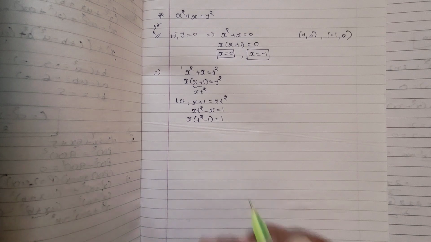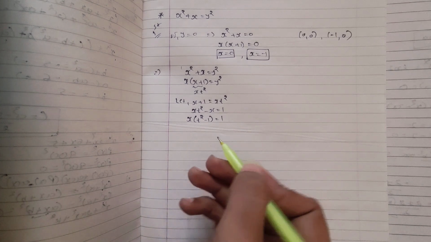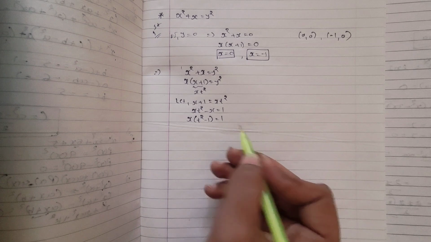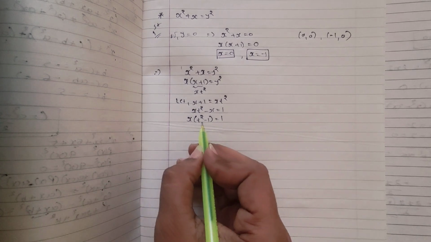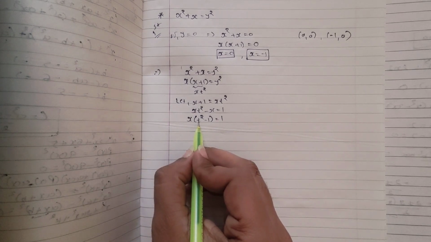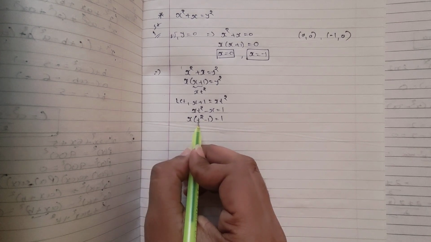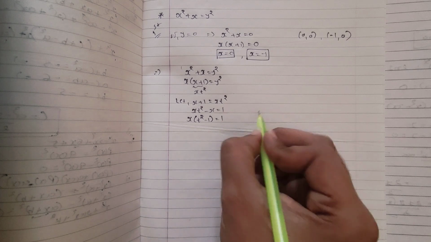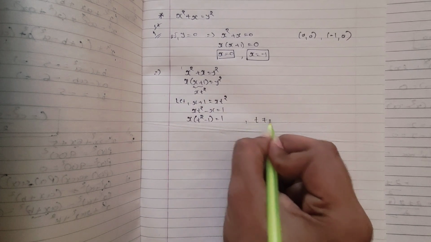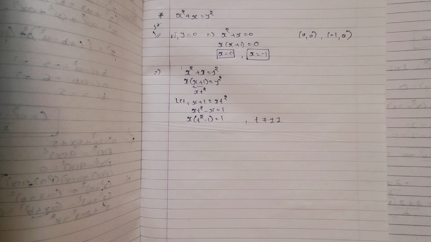Now I only want integer values of x, right? Then what will be the value of t? For example, if I put t equal to 1 or minus 1, the answer will be x into 0. Now x into 0 cannot be equal to 1, which means the value of t cannot be equal to plus or minus 1, right? I hope you agree with this.